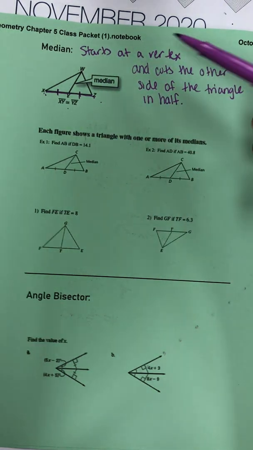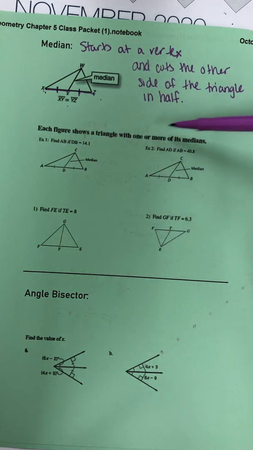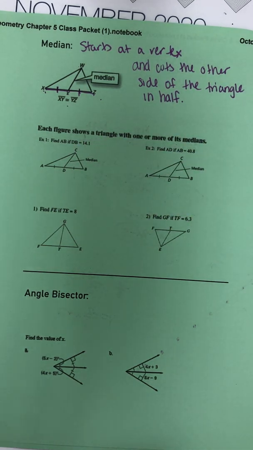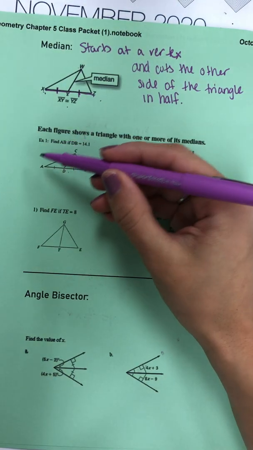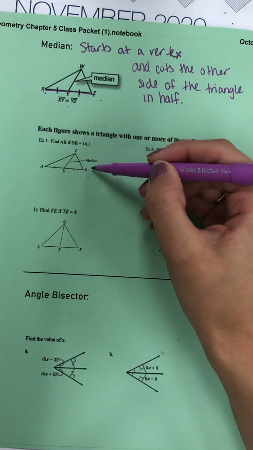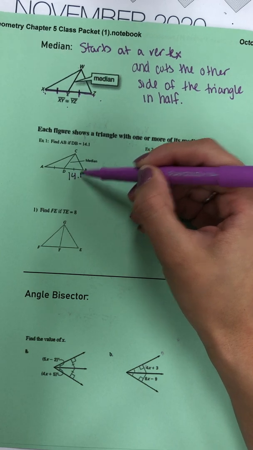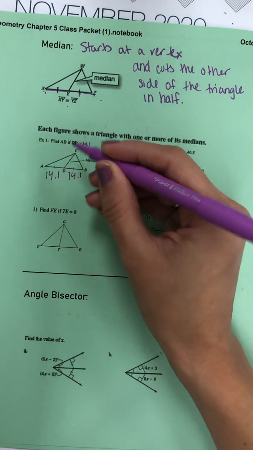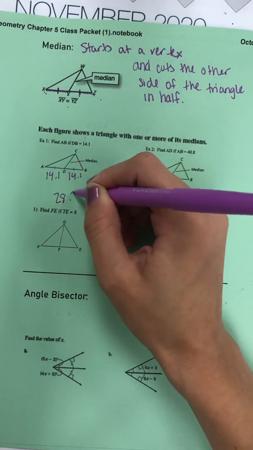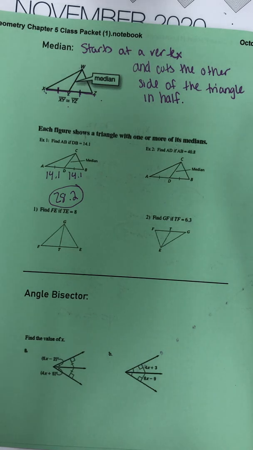So that's a median. So I'm going to use that information to answer these 4 questions down here. In number 1, it says find AB if DB equals 14.1. Again, we have a median because it's labeled for us. It says this is a median. And so it wants us to find the length of the entire thing, but I know DB is 14.1. Well, since the median cuts this in half, this side is also 14.1. So the length of the entire thing would be 28.2. And that's my answer for the first one.